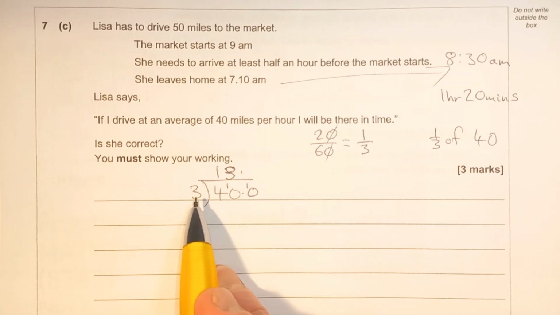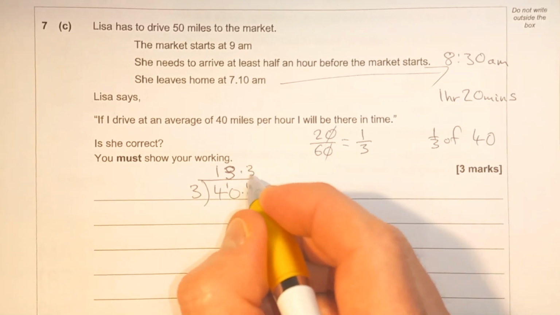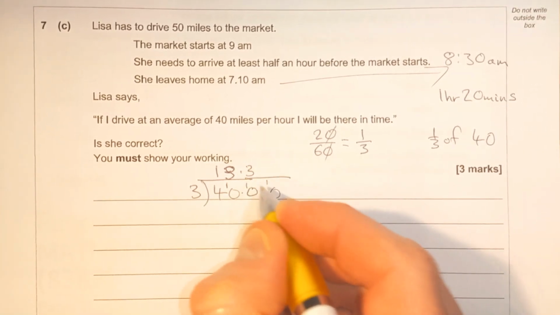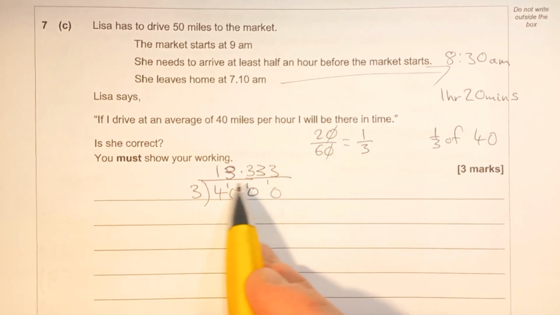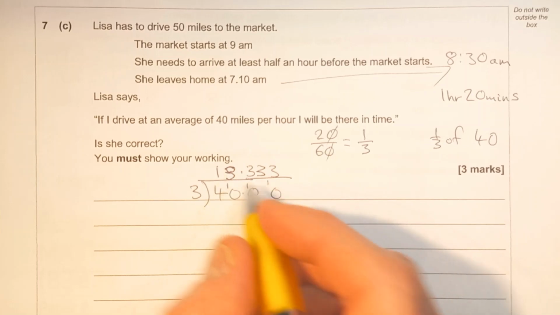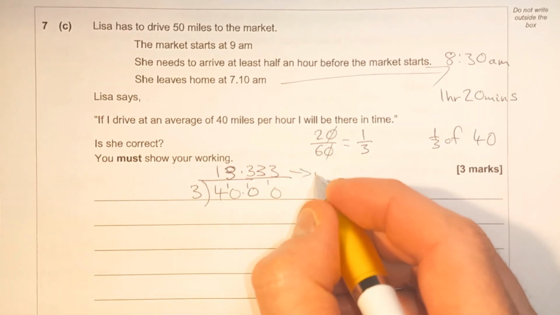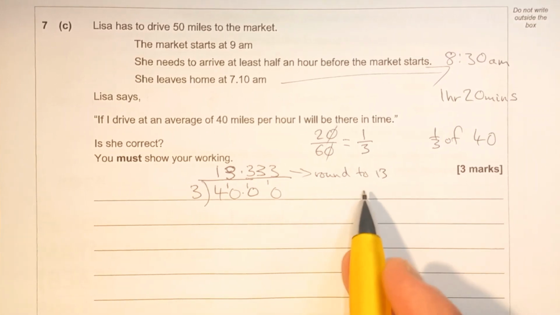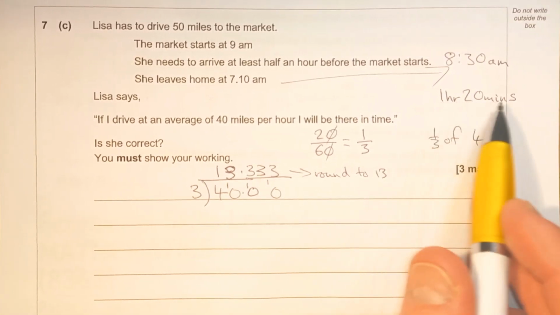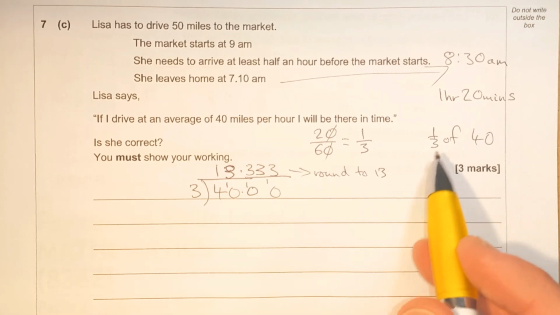And hopefully you'll see we're doing 3 into 10 again, which is going to be 3 with 1 remainder. So it would just keep on 13.33333. But for the purposes of this question, we could just round this to 13.